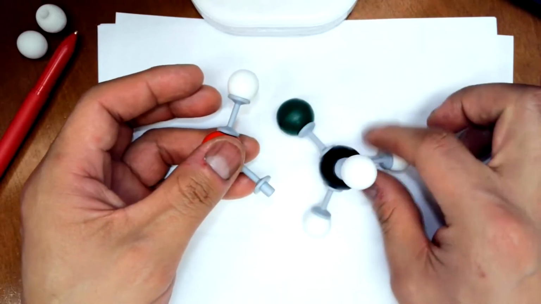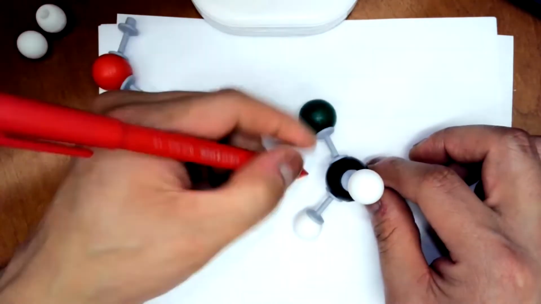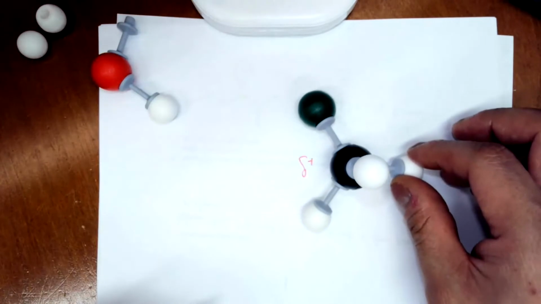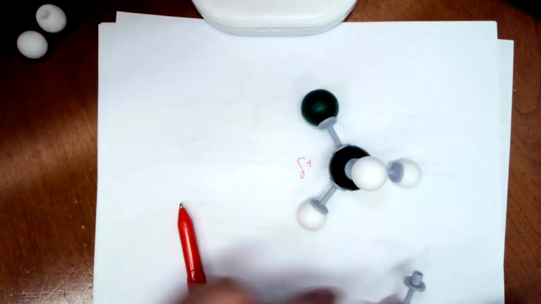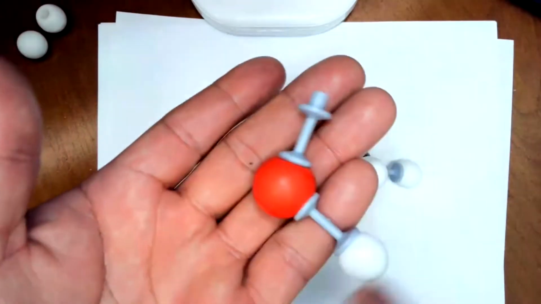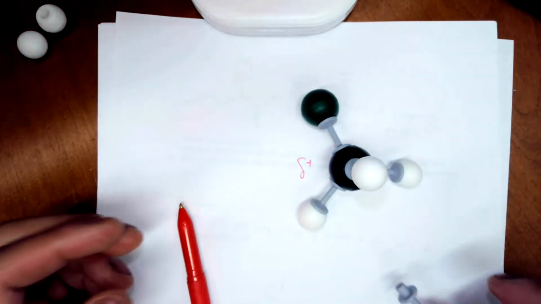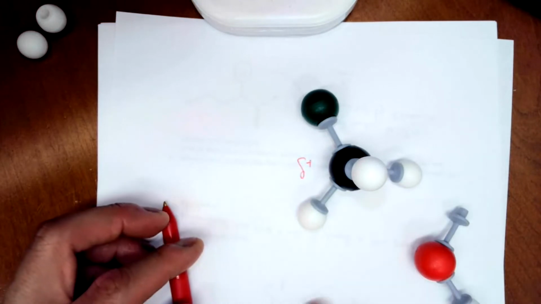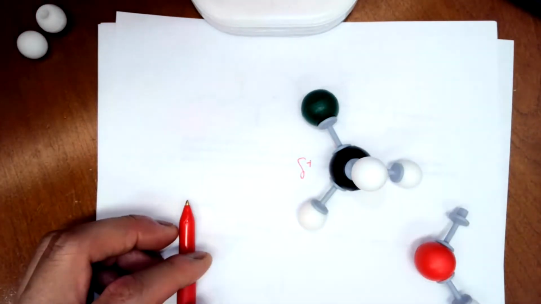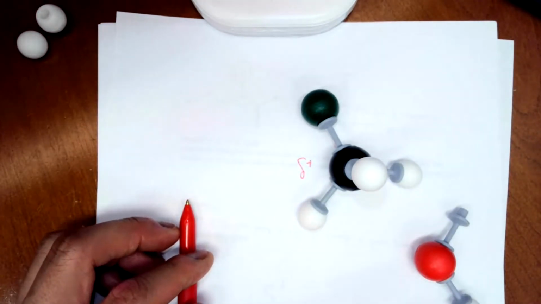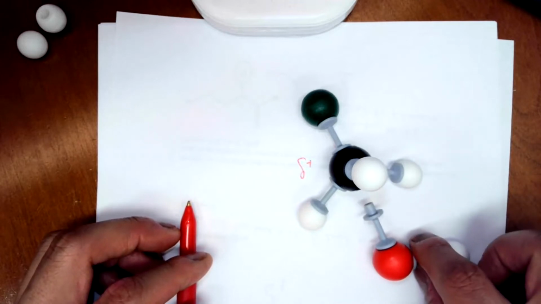Because this carbon is only delta plus. Remember, it doesn't have a charge. So the nucleophile has to be negative enough, strong enough to invade the area of the carbon.